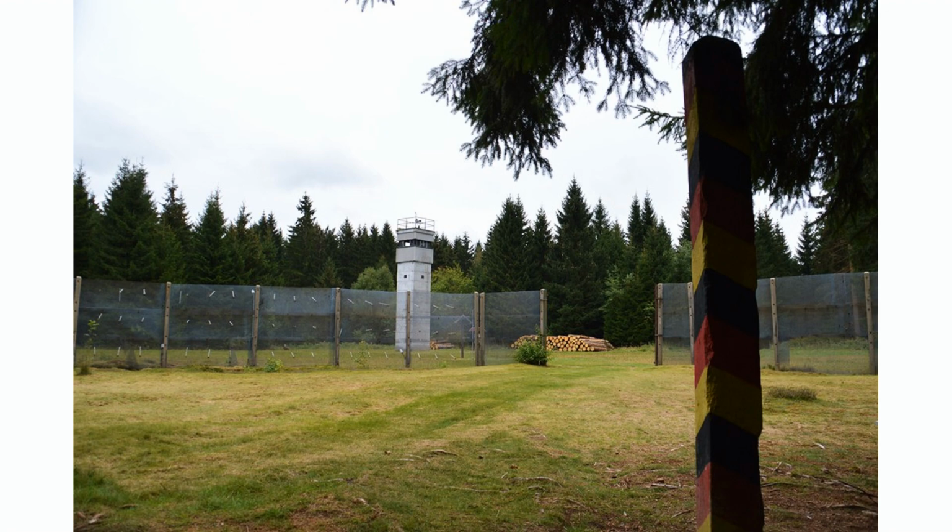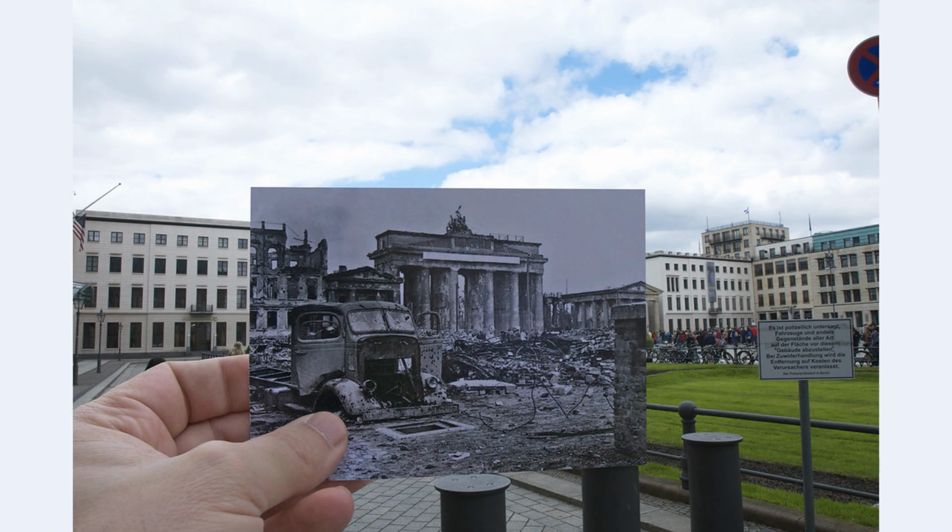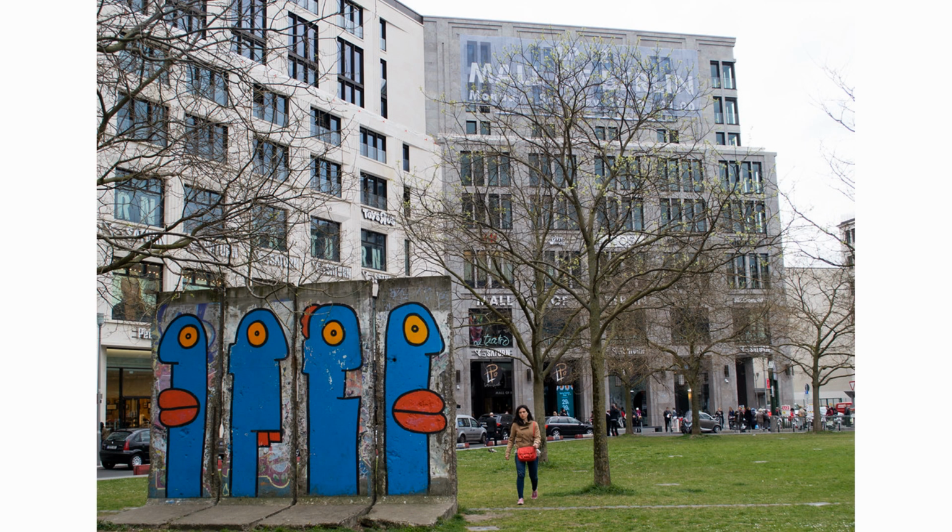The division of Germany into 2 separate states, East Germany, also known as the German Democratic Republic, and West Germany, also known as the Federal Republic of Germany, in 1949, marked the beginning of a new era in the Cold War. East Germany, under the control of the Soviet Union, became a communist state, while West Germany, under the influence of the Western Allies, became a capitalist democracy.